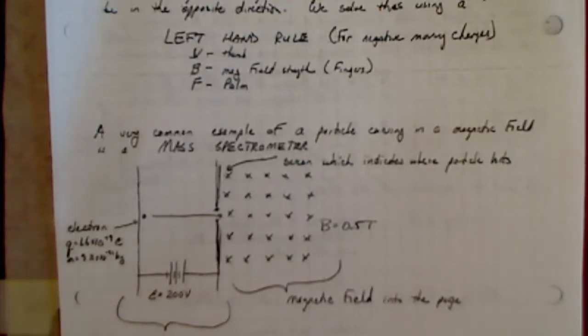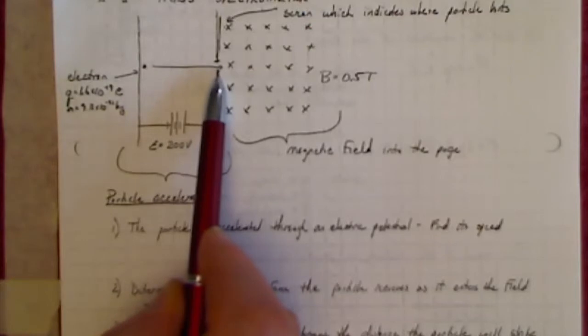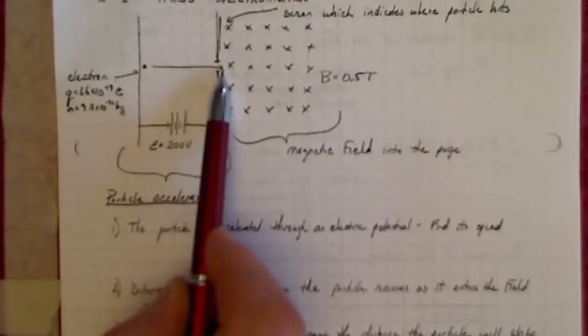Now, the next thing I want to talk to you guys about is something that's very, very common, and that's called the mass spectrometer. Now, the mass spectrometer uses an electric field. I've got two parallel plates here with a hole in the middle of one of those plates. I've got a charge here that gets accelerated through the field that's in those two parallel plates.